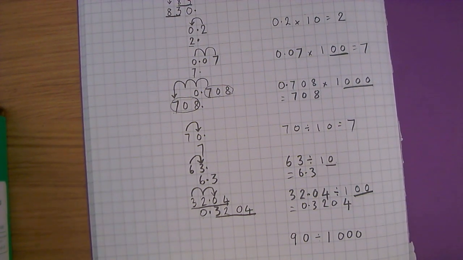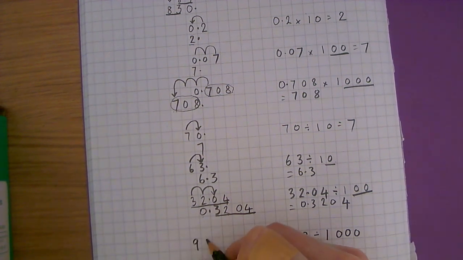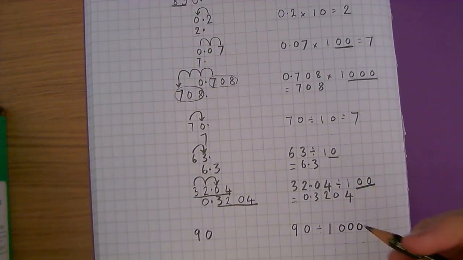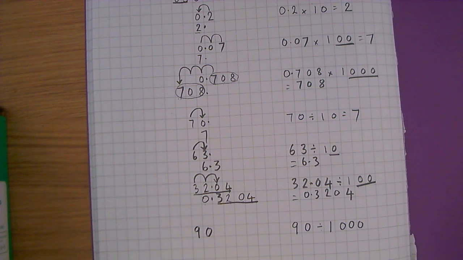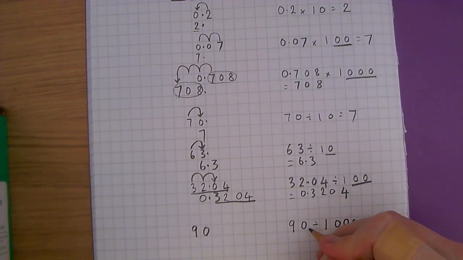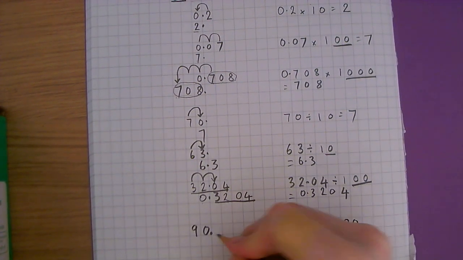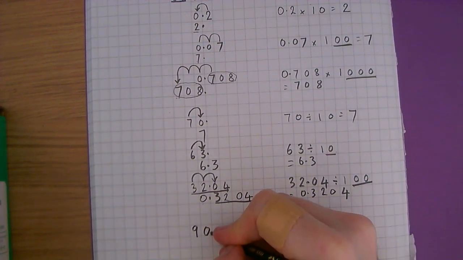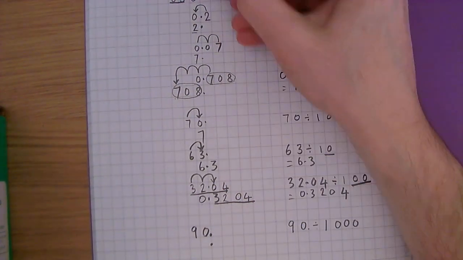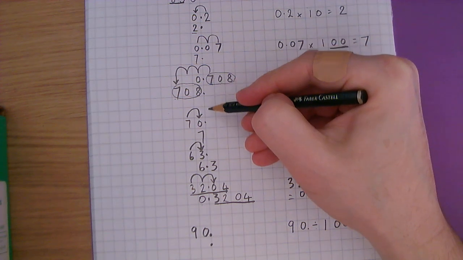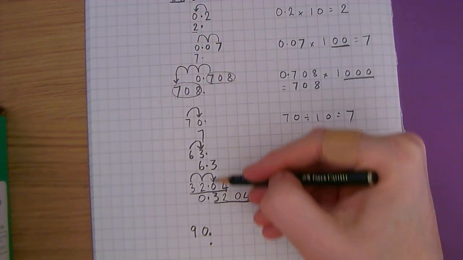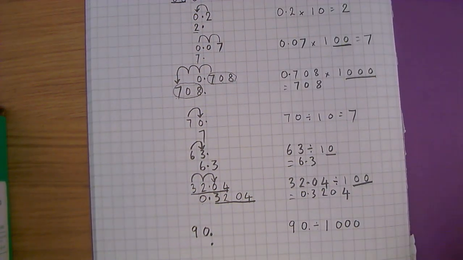So, one thing that people get confused with this one is remembering. They think, oh, there's no decimal point. But remember, the decimal point always comes after the ones. So, put the decimal point in, put your decimal point below your decimal point. Look, this decimal point is lined up. It never moves. The only thing that moves are those digits.